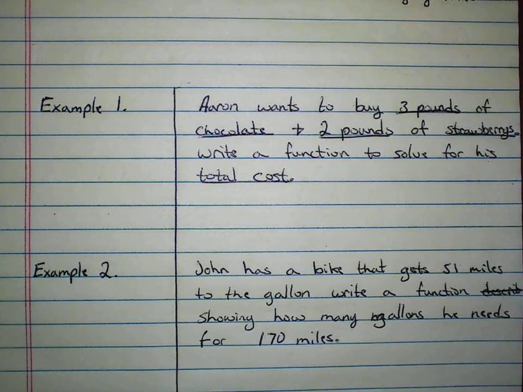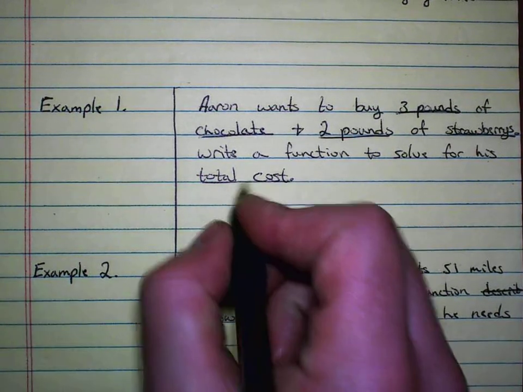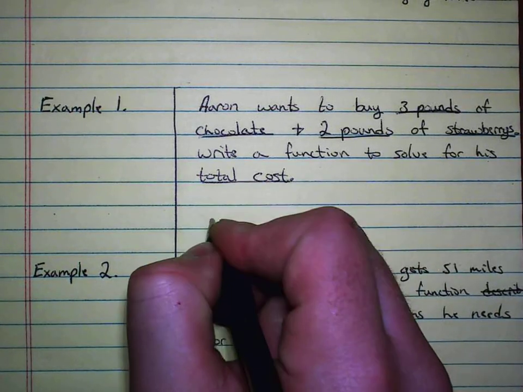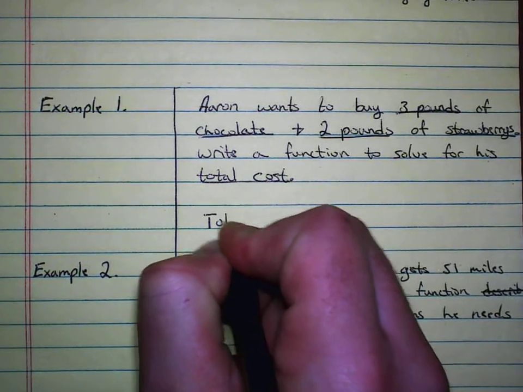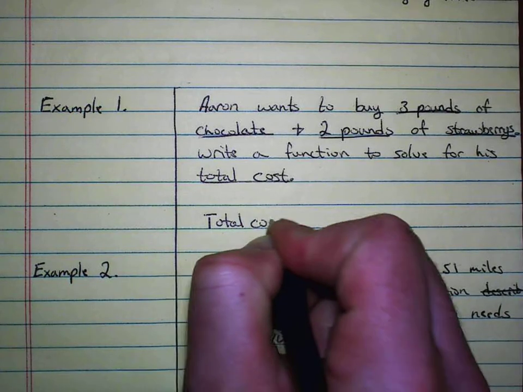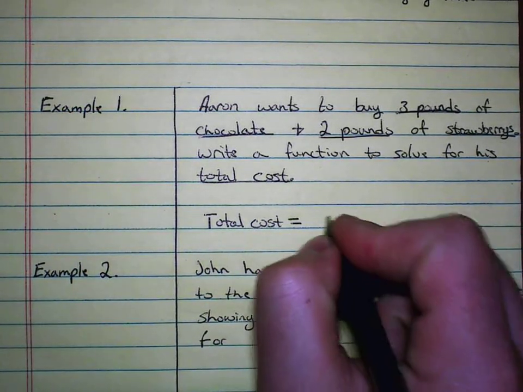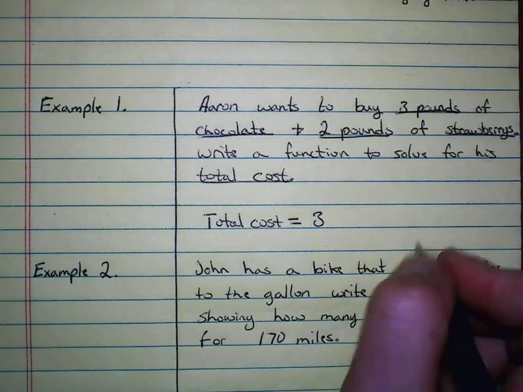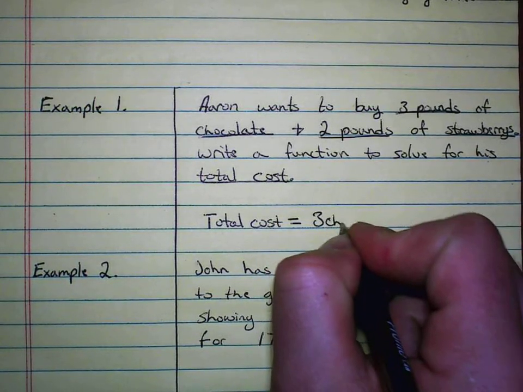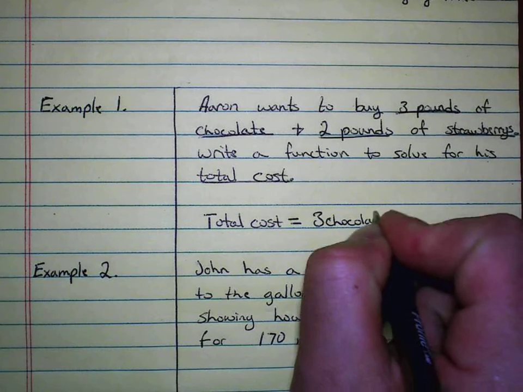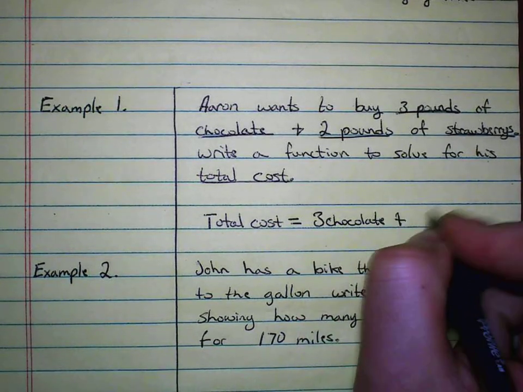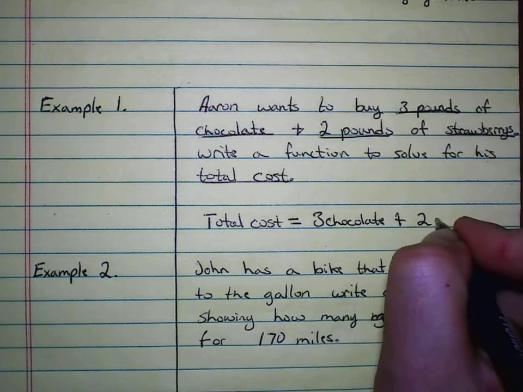In order for us to solve for this, let's start in reverse. Let's say, hey, the total cost is going to be equal to his 3 pounds of chocolate plus his 2 pounds of strawberries.